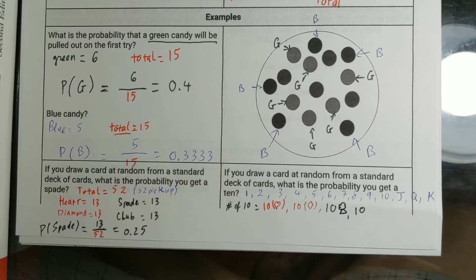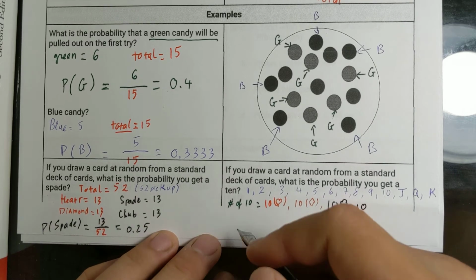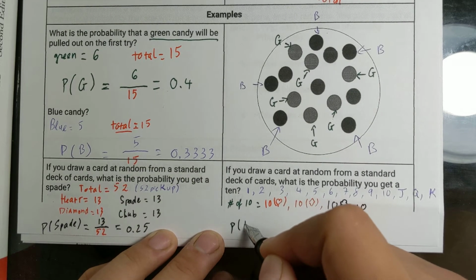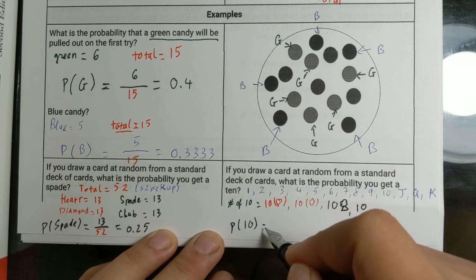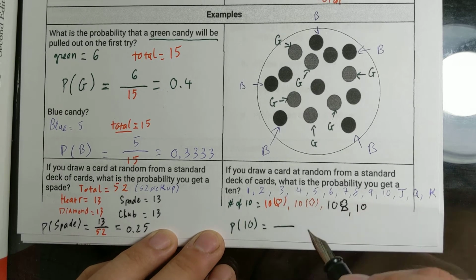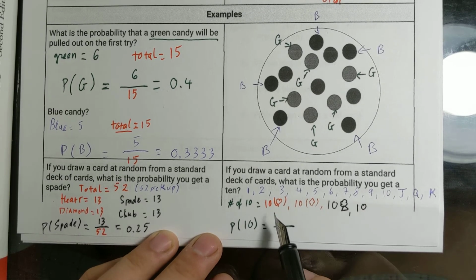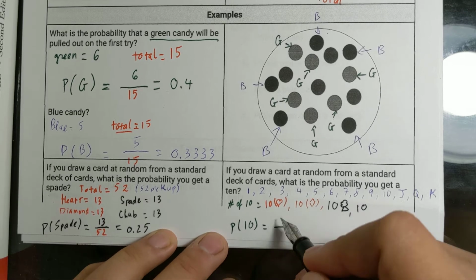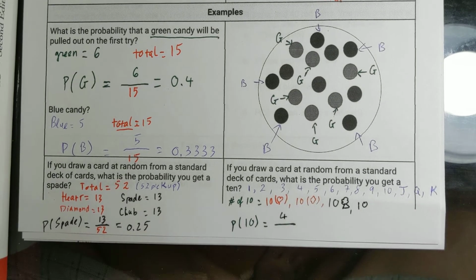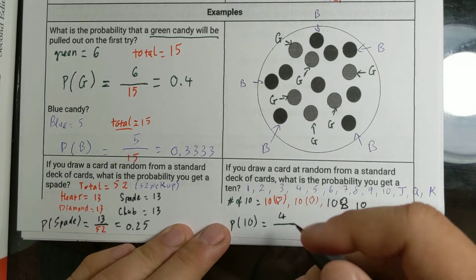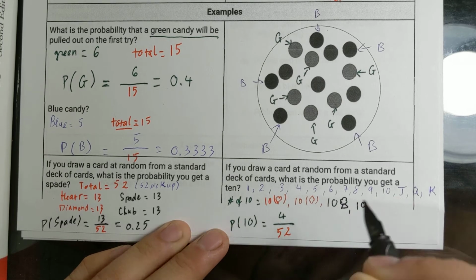After you have those, they ask, what's the probability that you randomly pick a 10? So the probability of a 10: since I have all my sample here, I count. It's going to be 4 over the total number of cards, which is 4 over 52.